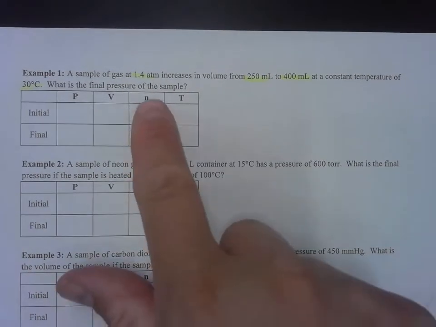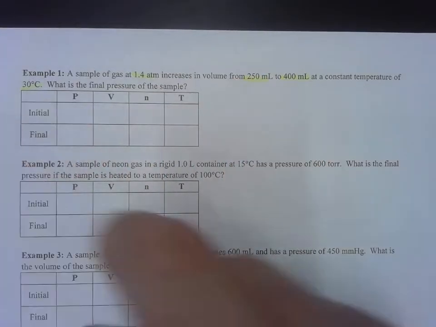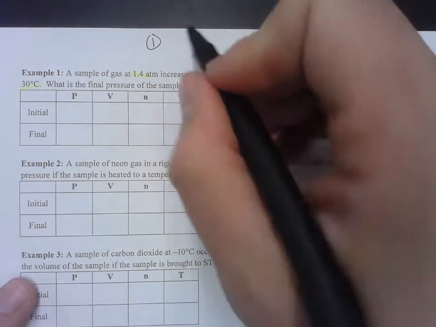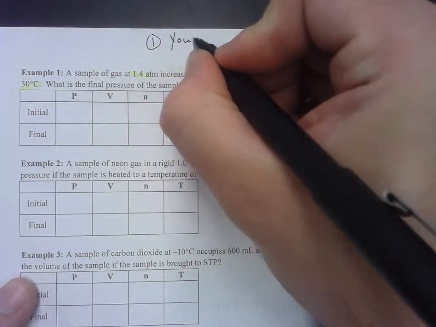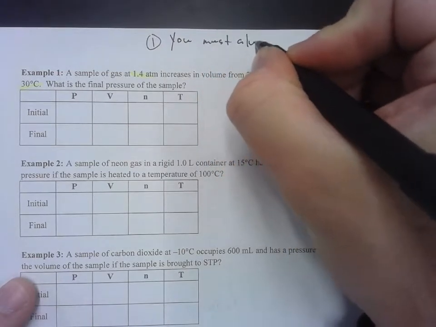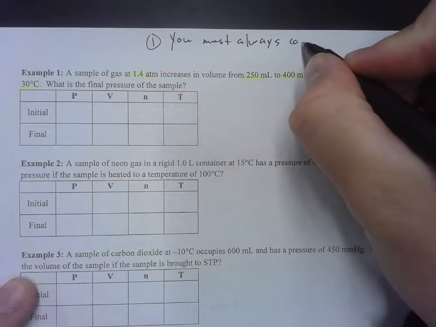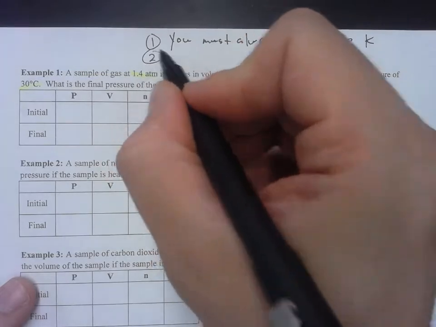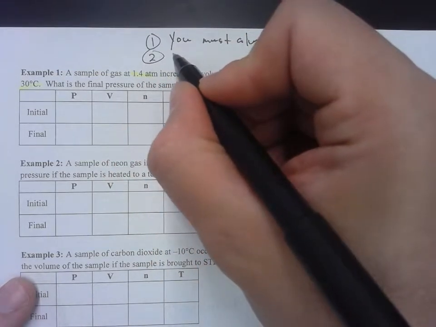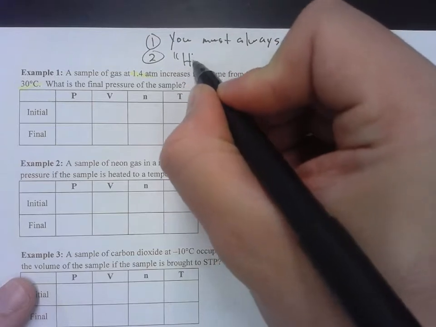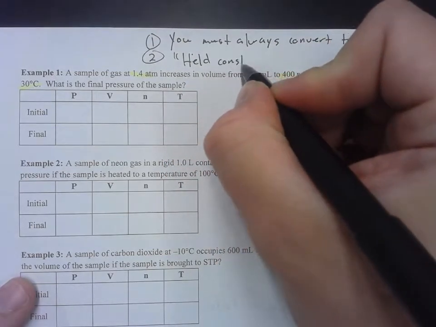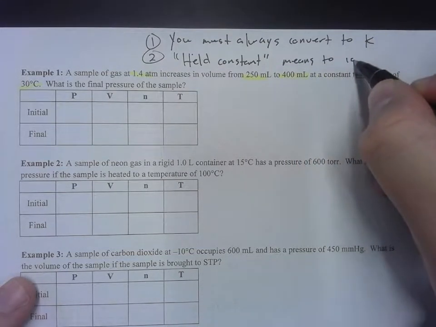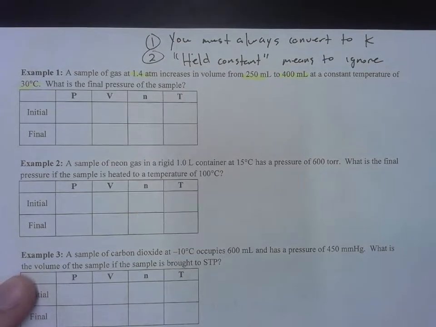Now if something says it's at constant temperature, first of all, let's say this. One, here are the rules. You must always convert to Kelvin in these gas law problems. And then two, held constant means to ignore. Okay, in other words, it's not changing, so you can ignore it.